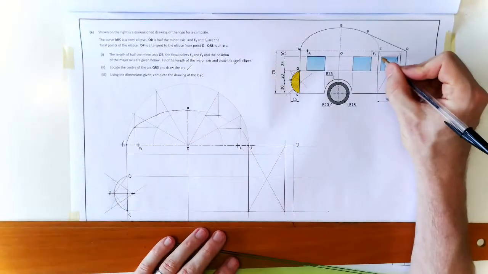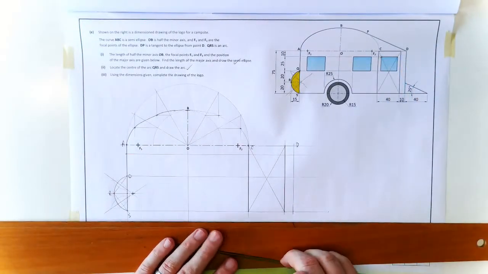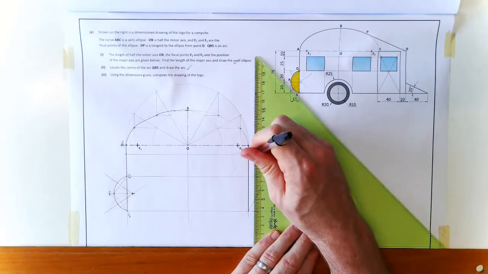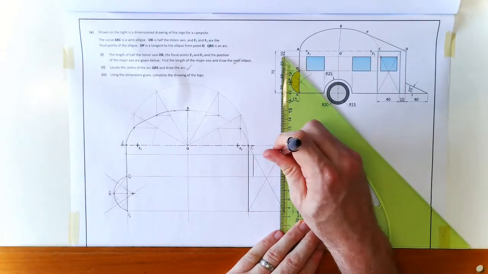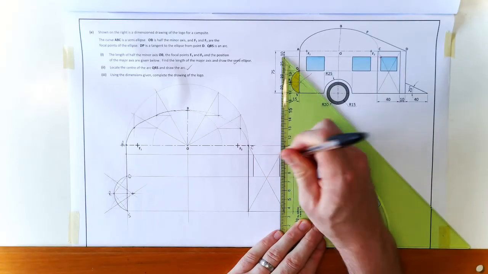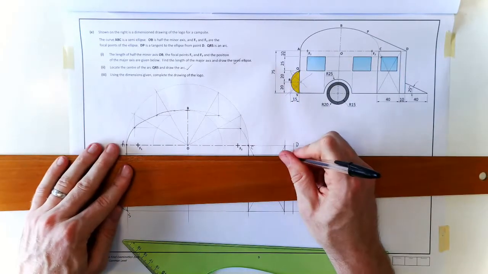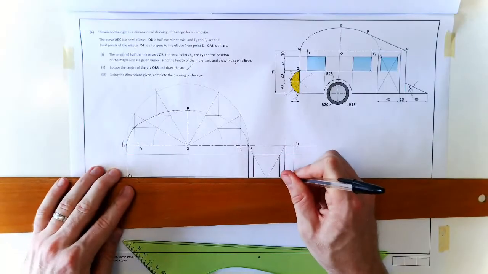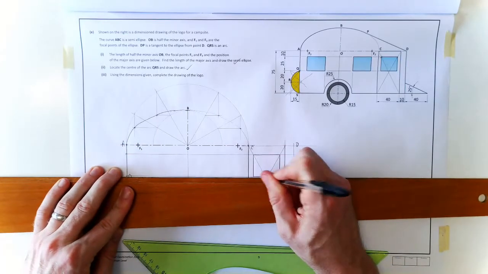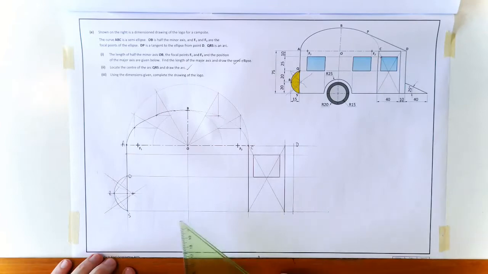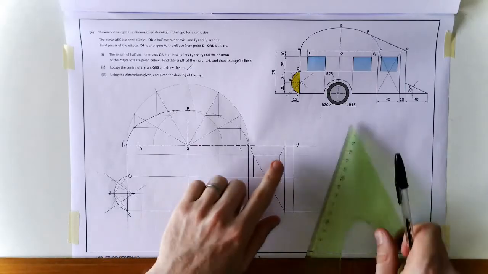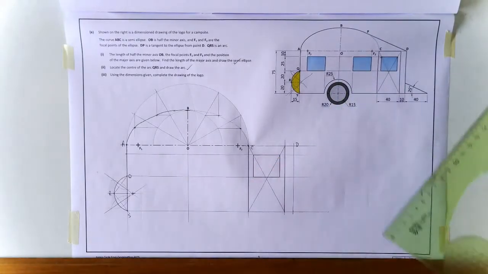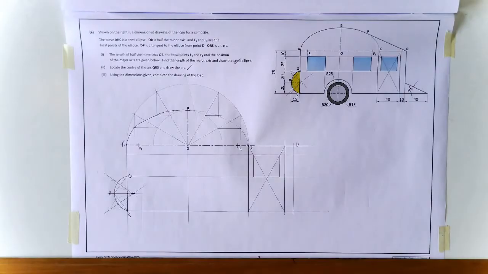And now we have the width of that window. We'll drop that down and drop that down. There's my little window on my door. Okay, we got these 2 windows. They're in line with F1 and F2. And they're in line with the wheel. Okay, so we'll have to do the wheel first of all.